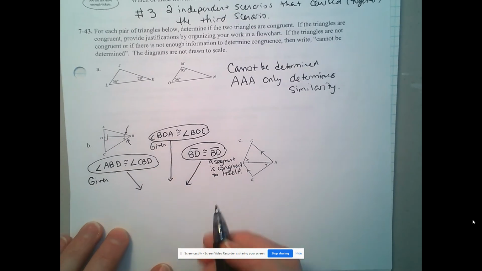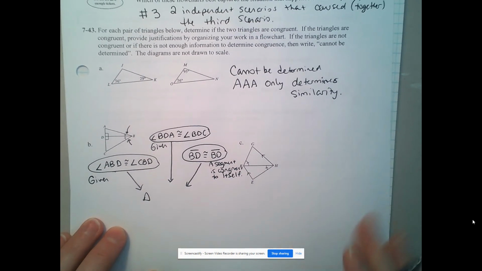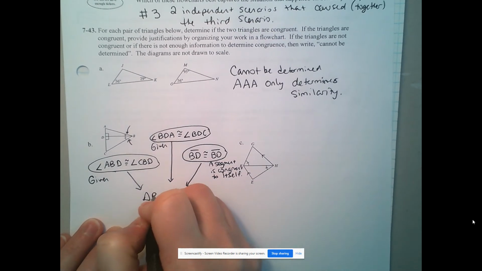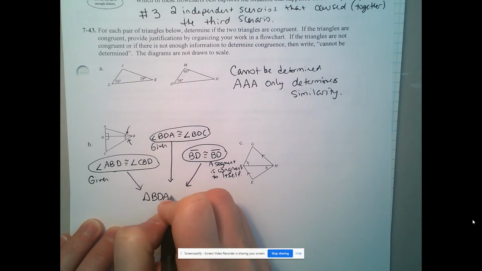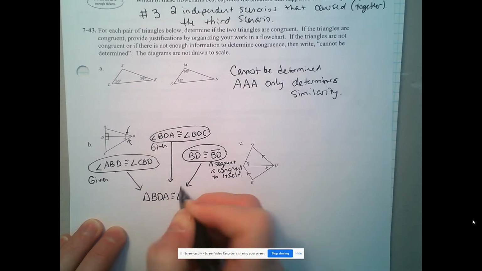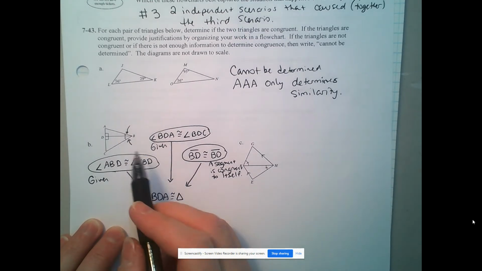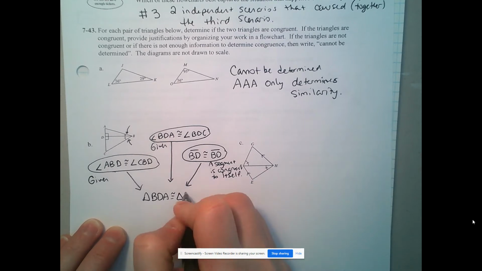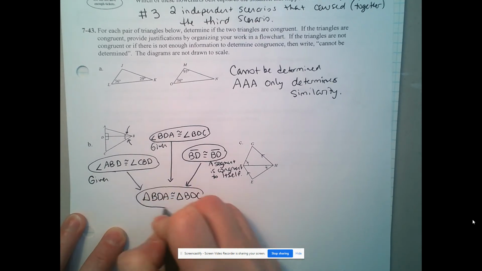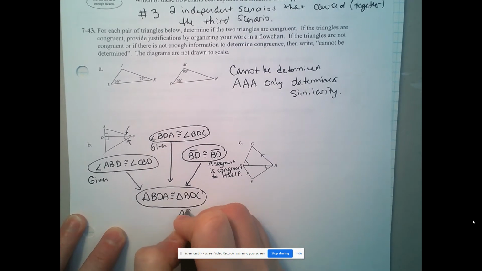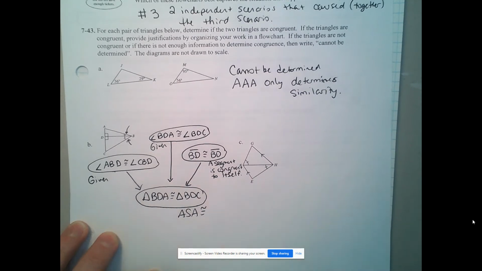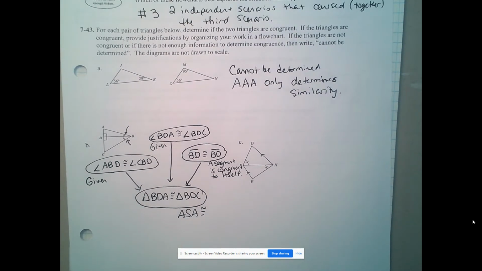So we would say triangle BDA. Remember, there are all kinds of ways to describe these, but if I do BDA, the second one has to be BDC. And we would say that the triangles are congruent by angle, side, angle congruence. And that is purely based on the information provided. I didn't have to add anything up. I didn't have to use the Pythagorean theorem. I didn't have to create anything new.